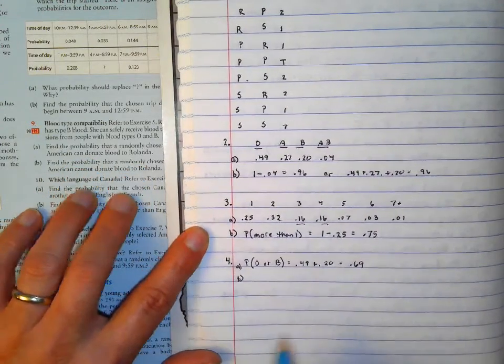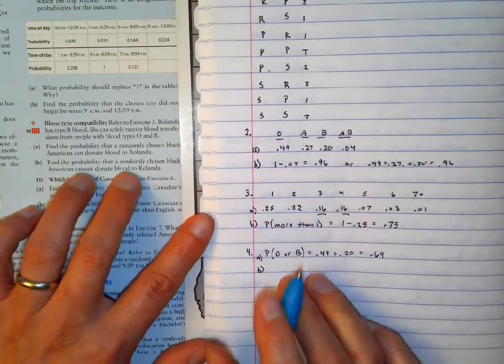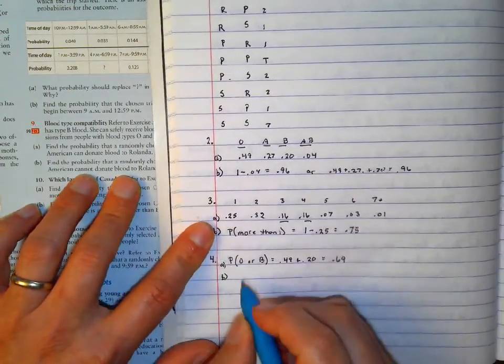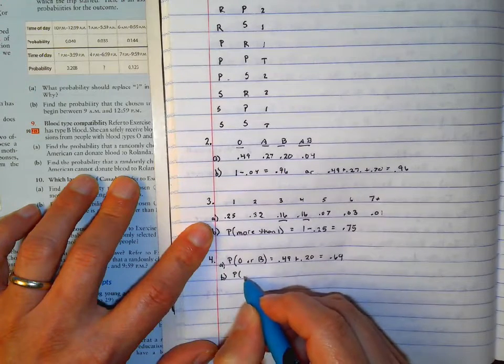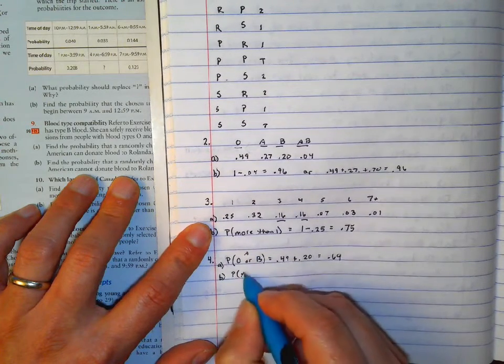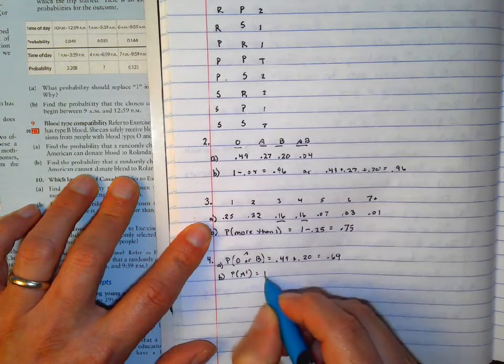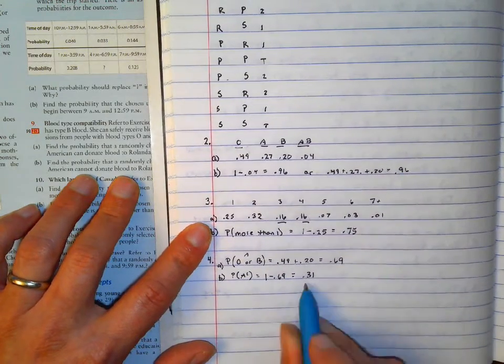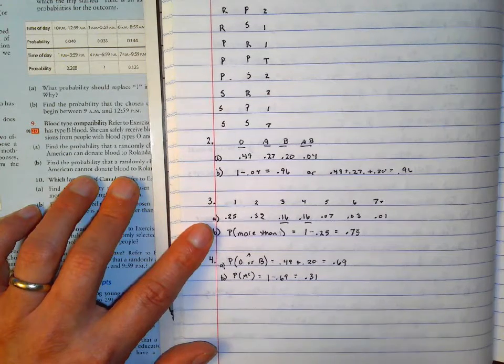Okay, letter B. Find the probability that the randomly chosen Black American cannot donate. Okay, so easy. Let's find the probability of the complement. So if we chose this as A, we'll do the complement. So 1 minus 69% would be 31%. Okay, that's the easiest way to do that. You could also add all the others together, but it'd be easier just to do the complement.